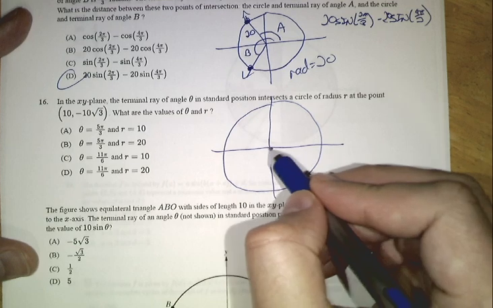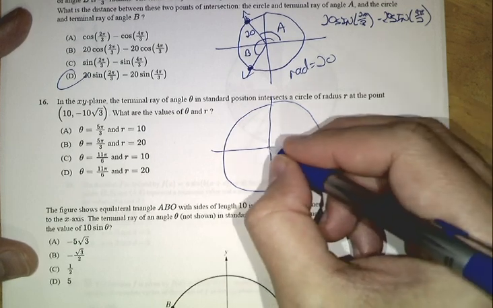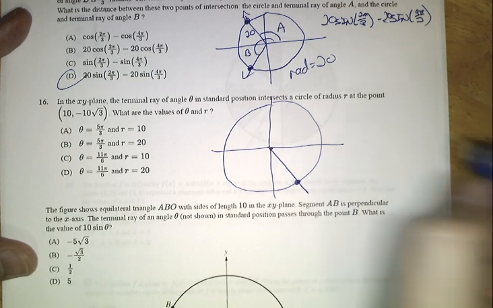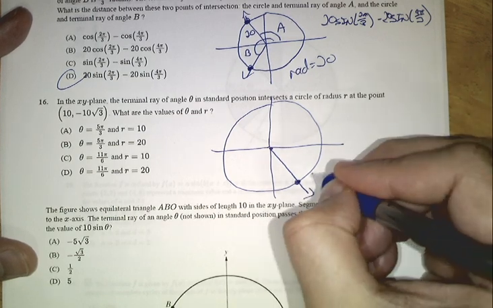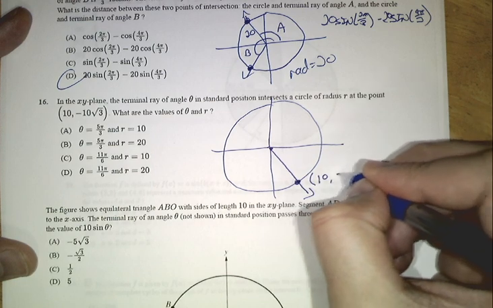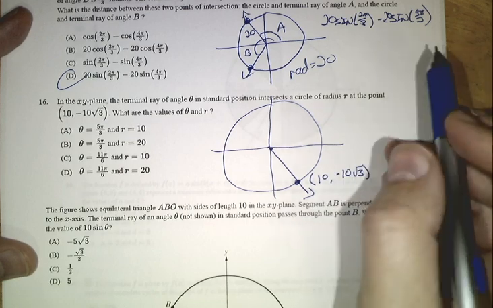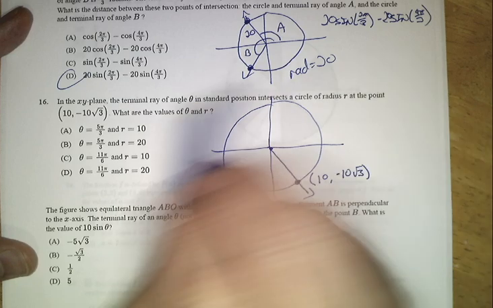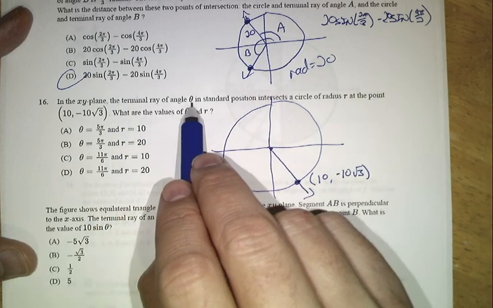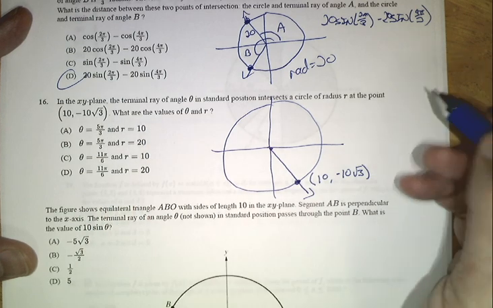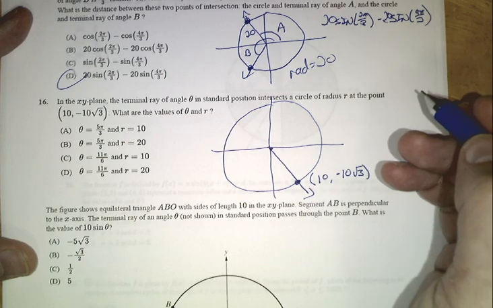So that's a positive, negative, so it should be in quadrant 4. And this point is 10, comma, negative 10 root 3. What are the values of theta and r?